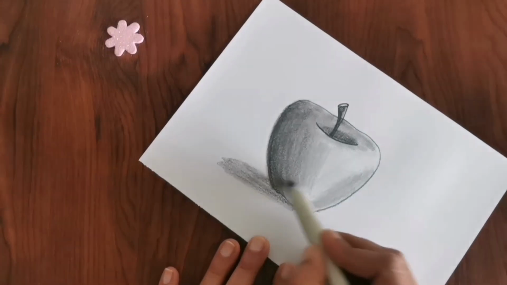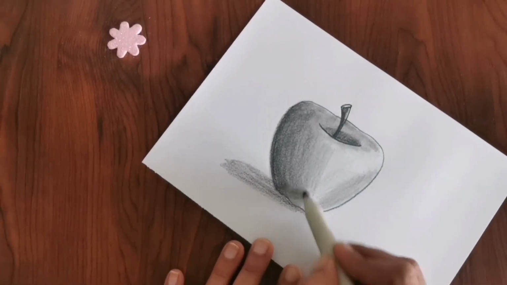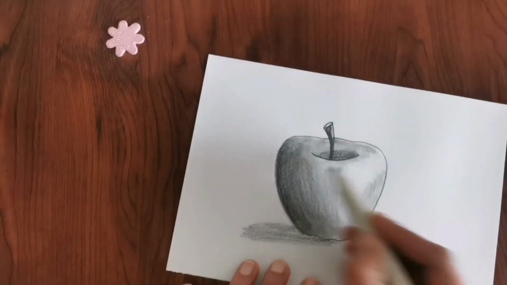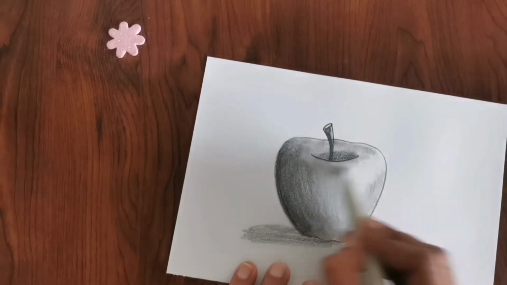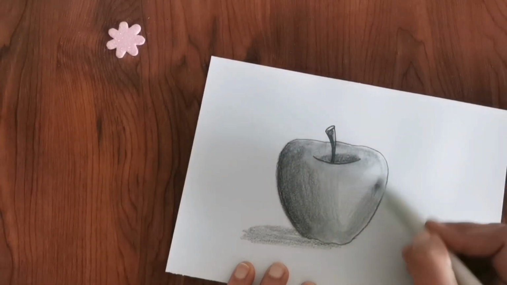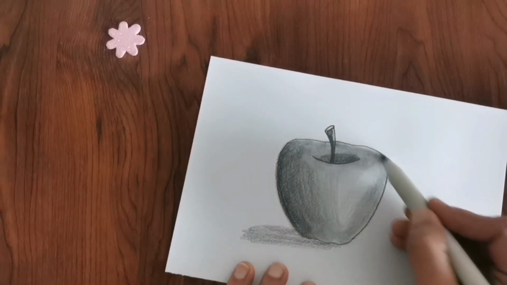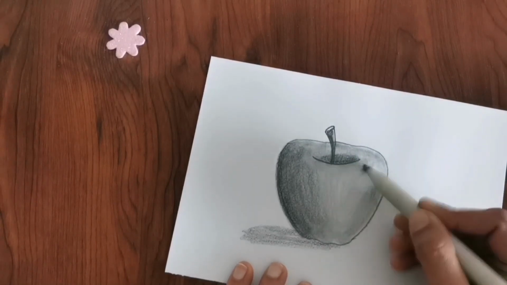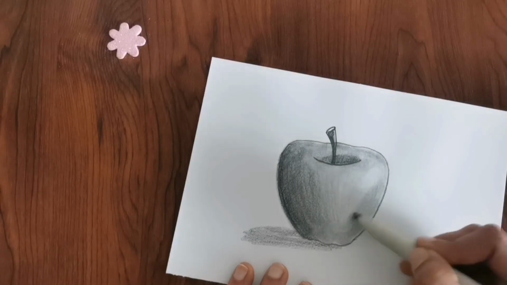Instead of this blending tool you can just use a tissue paper, the same way we used it for the oil pastels, because this tortillon is also basically rolled paper only. So the same technique you can use for this. A rough paper can definitely give the same outcome.